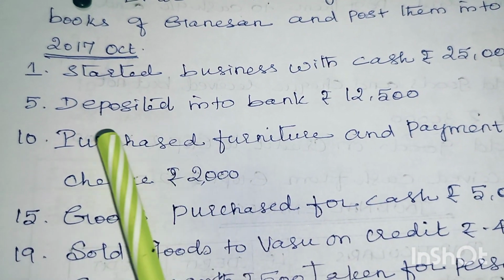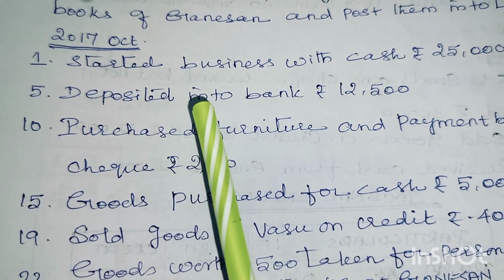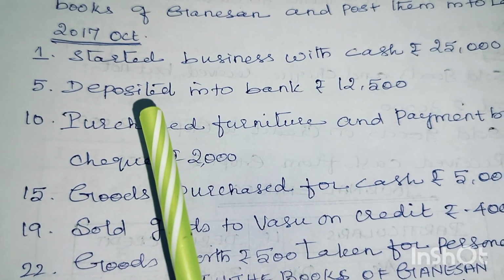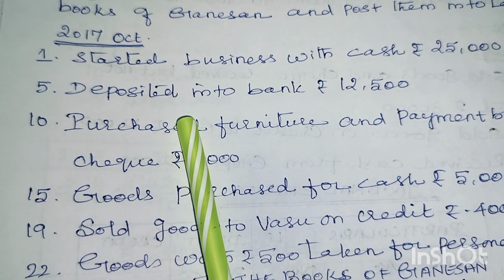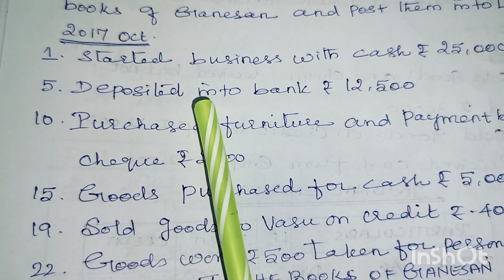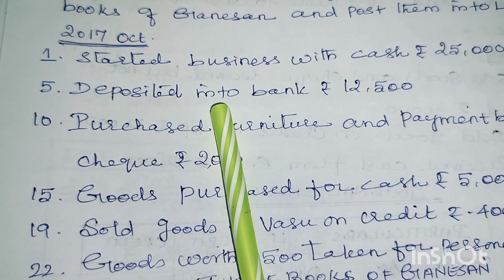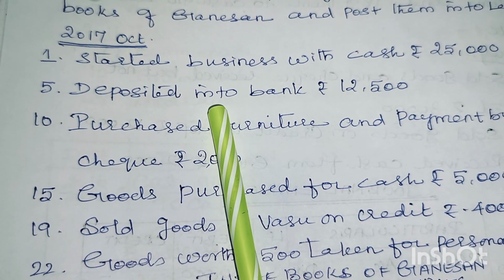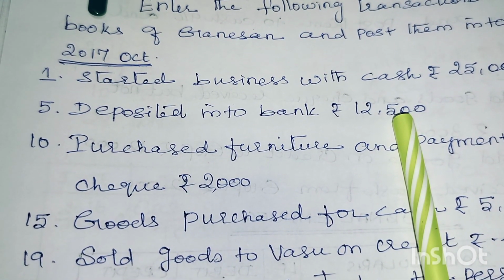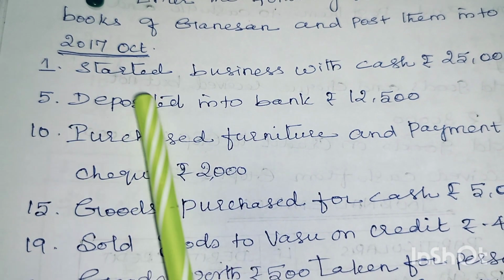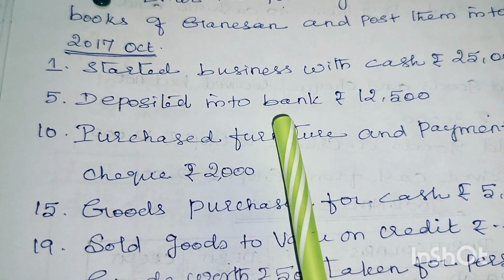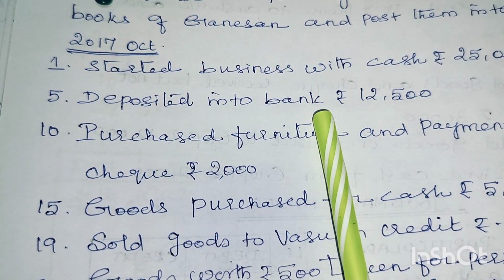The next transaction is October 5, deposited into bank rupees 12,500. So you imagine yourself, you are the owner of the business. What accounts are affected here? Two accounts are affected, that is cash account and bank account. When you are the owner of the business, you have 12,500 cash in your hand. On October 5 you deposited that cash into your bank account. So your bank account increases.